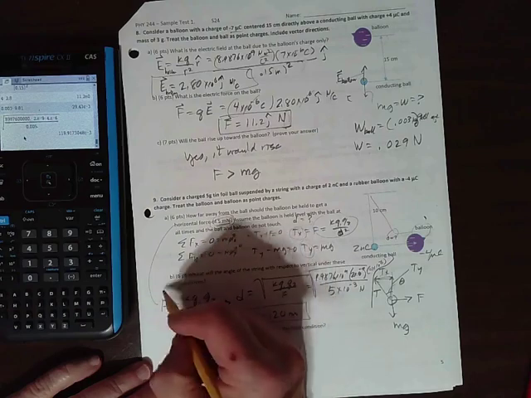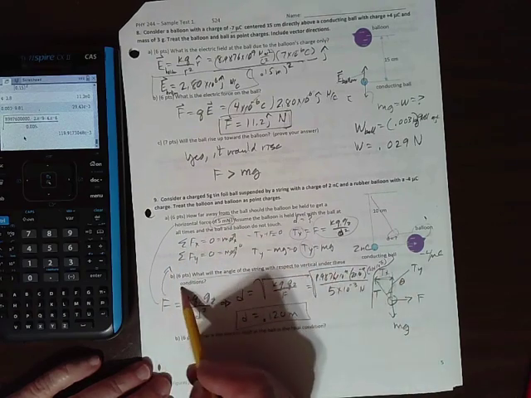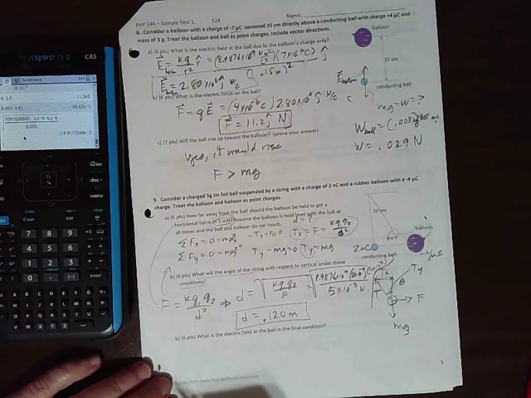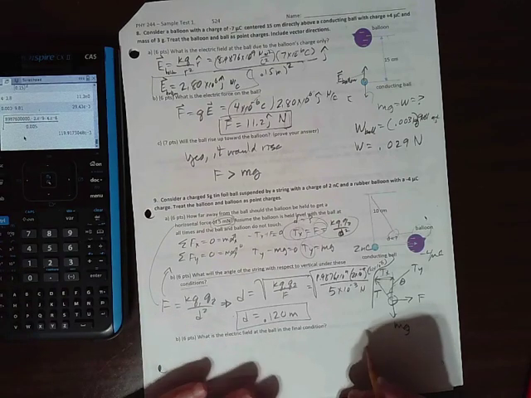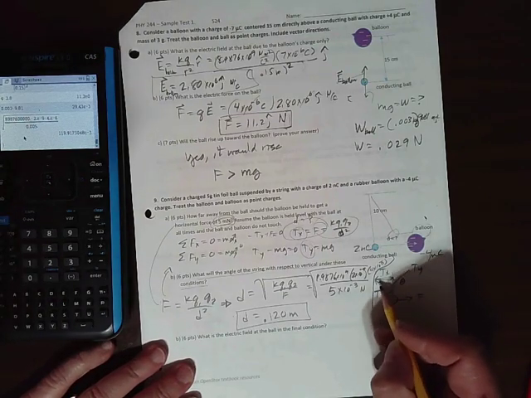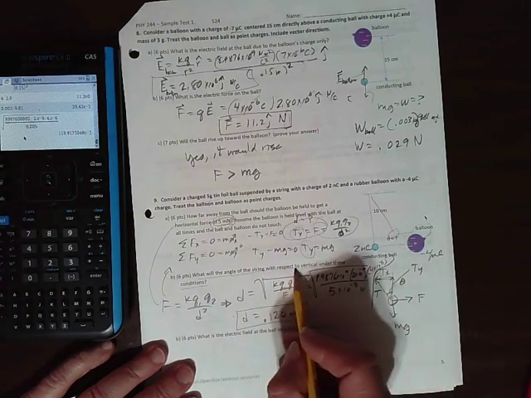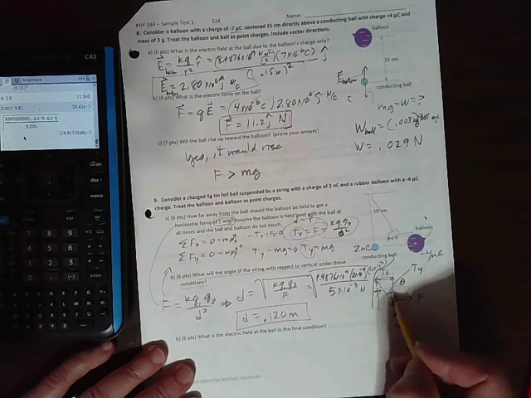That's a mess. For part B, what will the angle of the string be with respect to vertical under these conditions? So now we can use this. Okay, so what is Tx in terms of theta? The angle with respect to vertical. All right, so the angle theta is here or there.